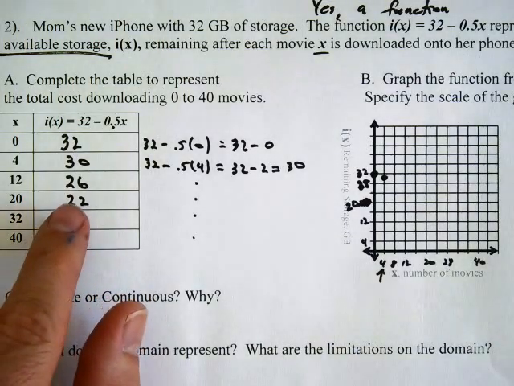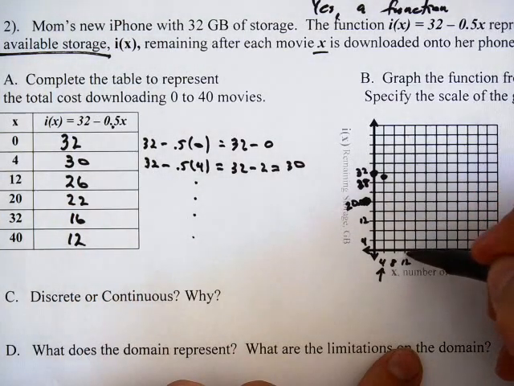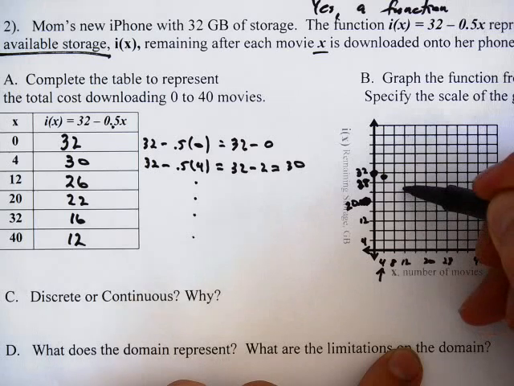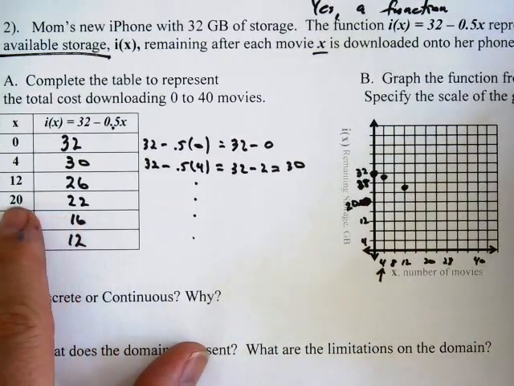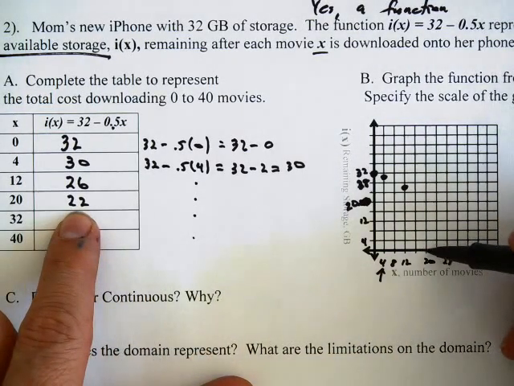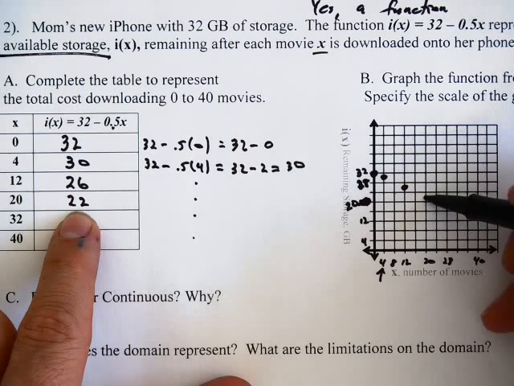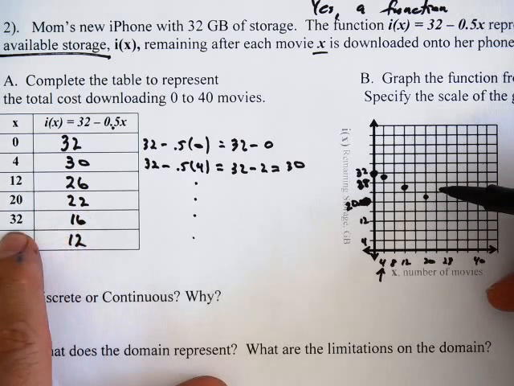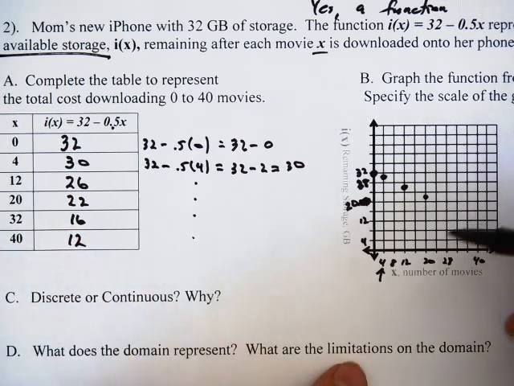So at 12, I'm up at 26. So I go 12 over and up to 26, which is just shy of 28 right there. At 20, I'm at 22. So 20 goes in, the number of movies, and 22 comes out, which is just above 20. At 32 movies, I'm at 16 gigabytes left.